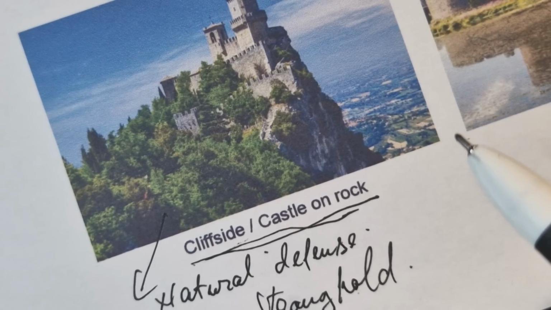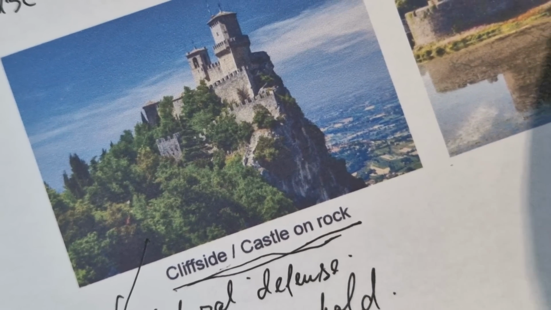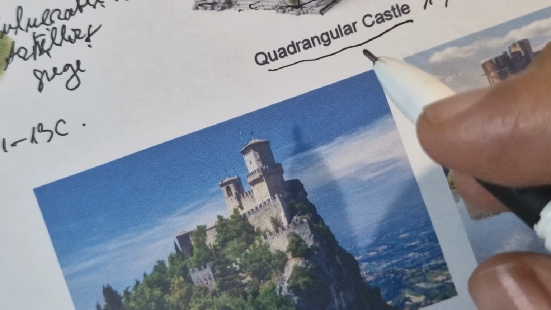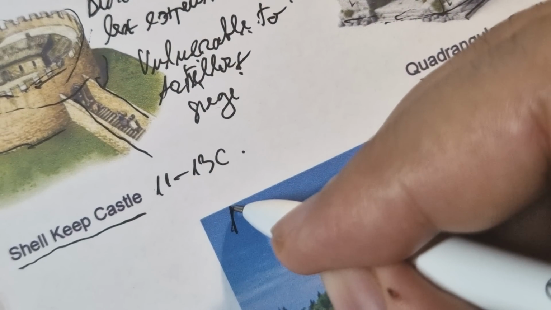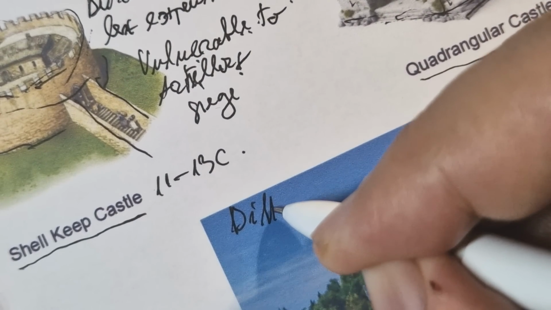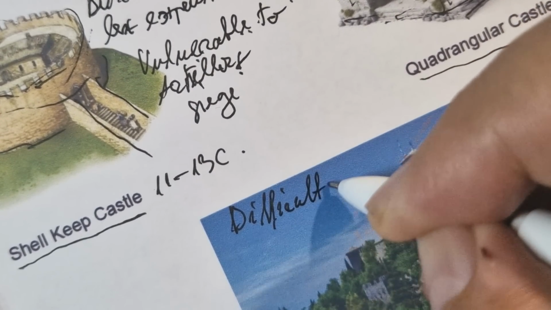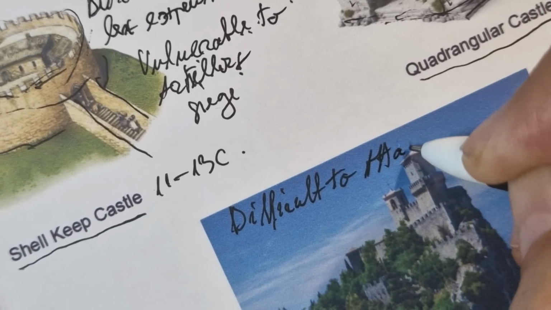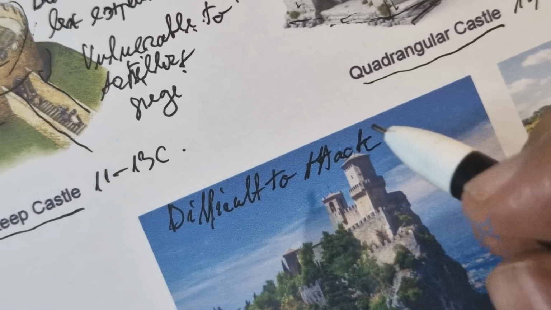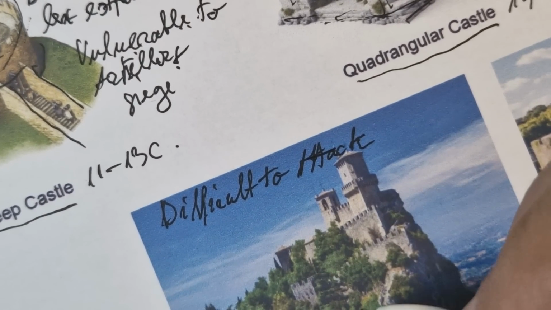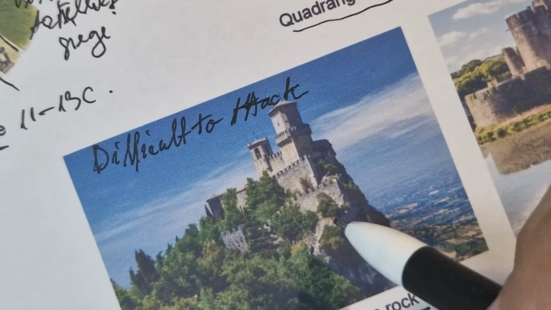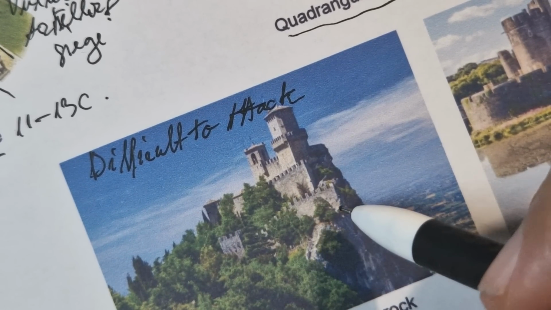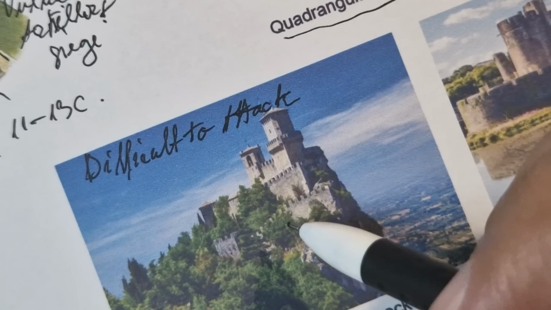Alright, let's start to unveil some advantages. First advantage: extremely difficult to attack, due to their elevated positions on cliffs, mountains, or hills.